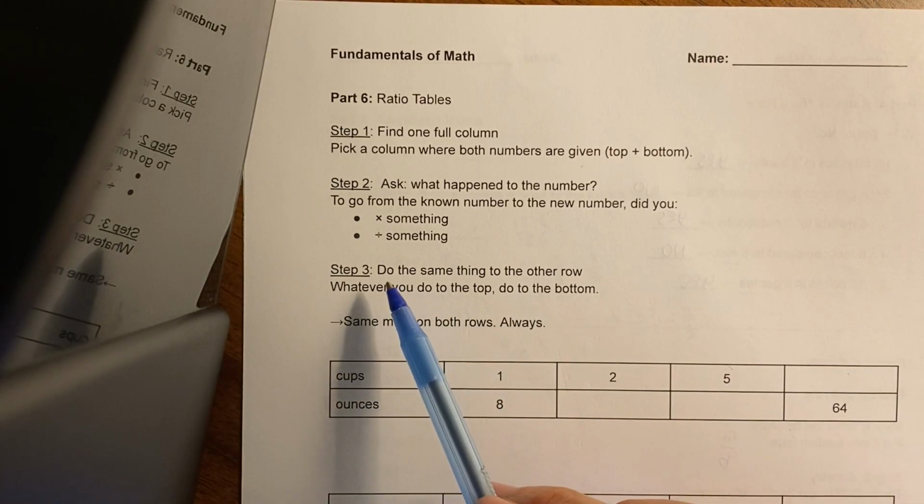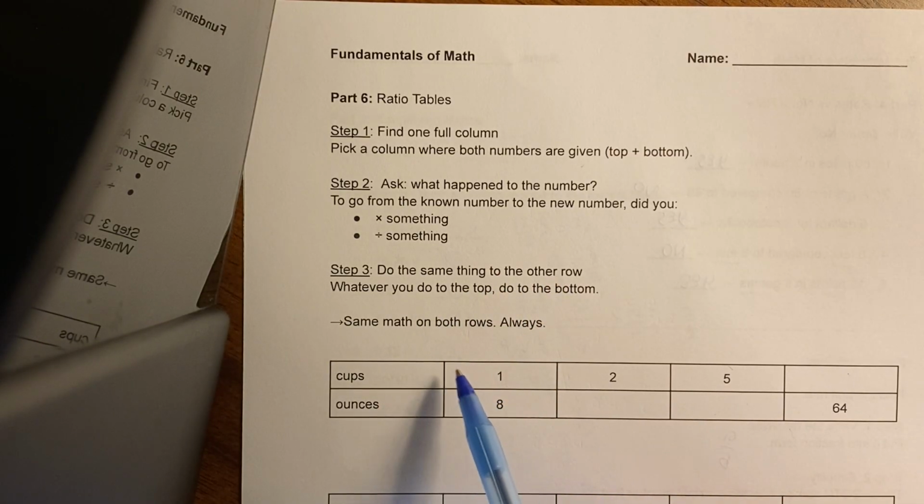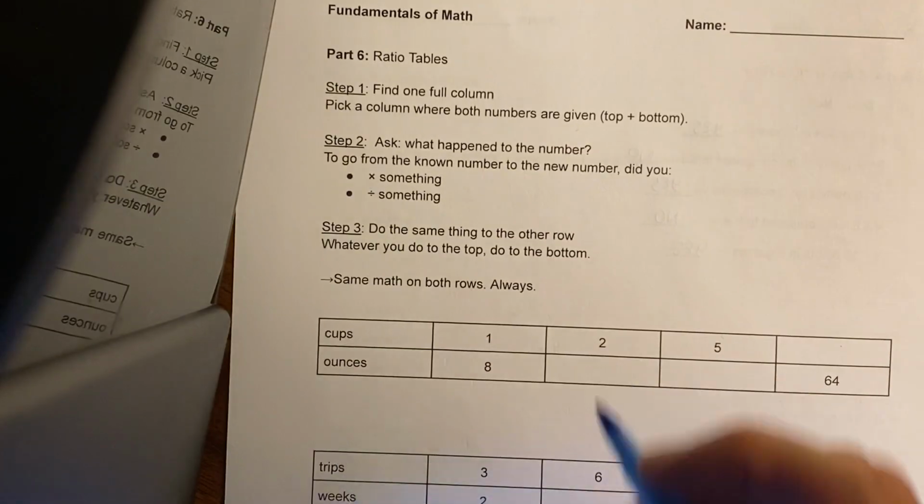to figure out these missing things. Step 3, though, we're going to do the same thing to the other row. So whatever you do to the top, you must do to the bottom. Same math on both rows, always.